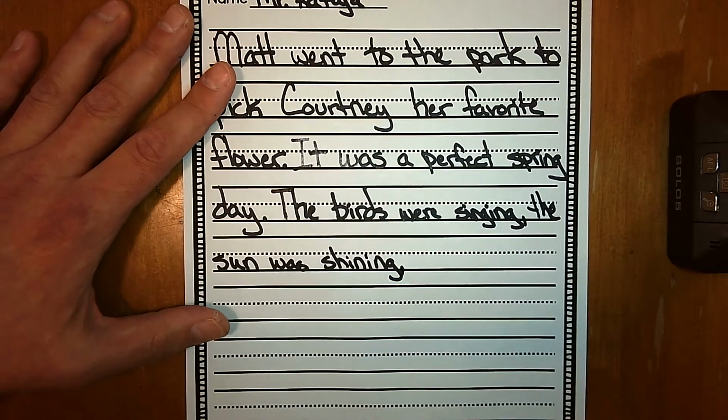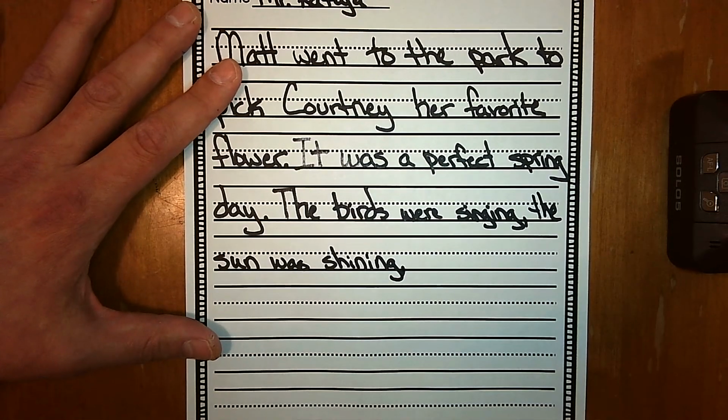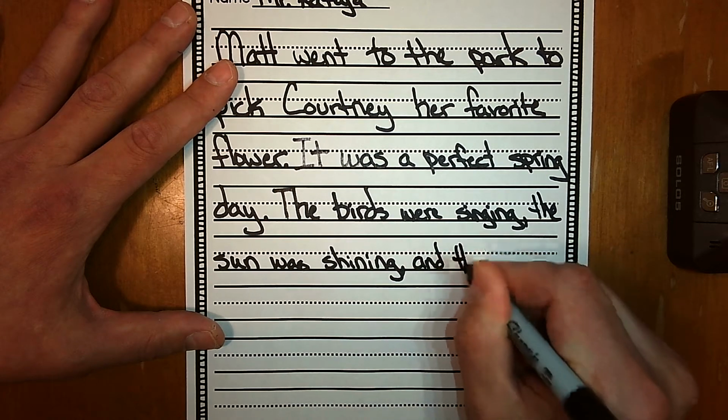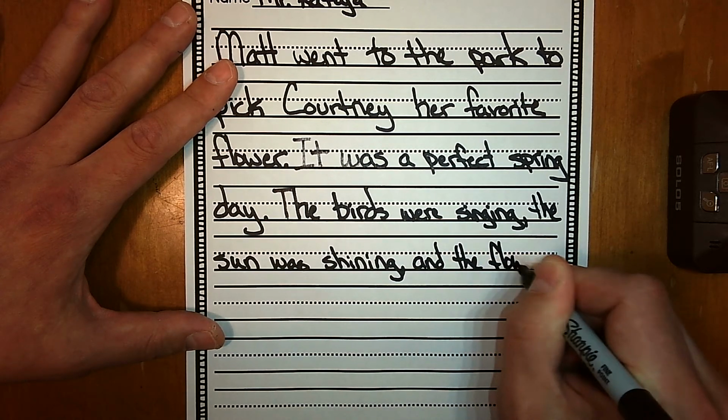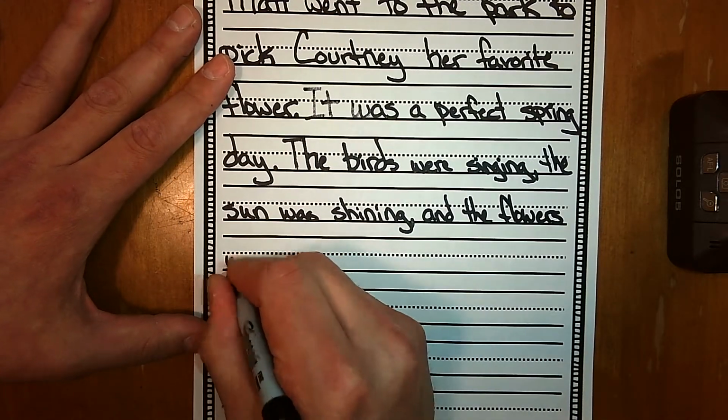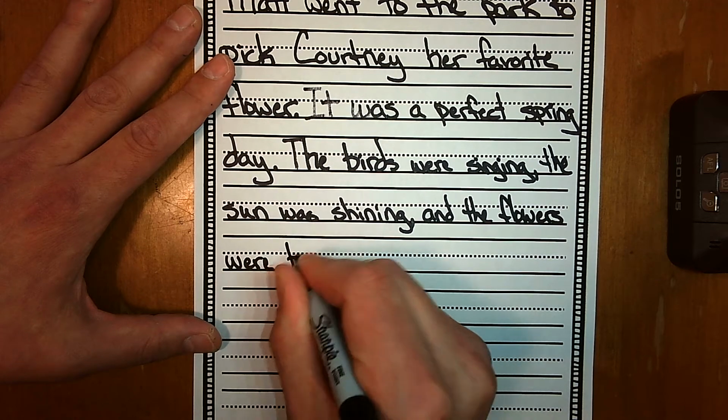And what does it look like? Well, Matt is going there to pick flowers, so the flowers were blooming.